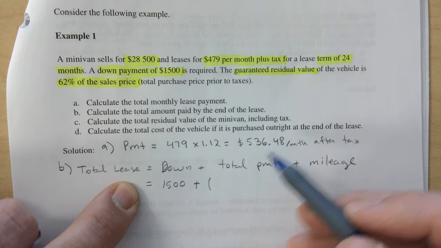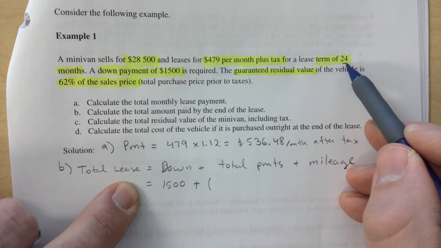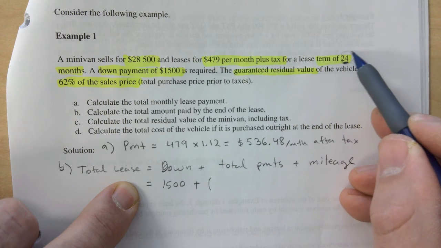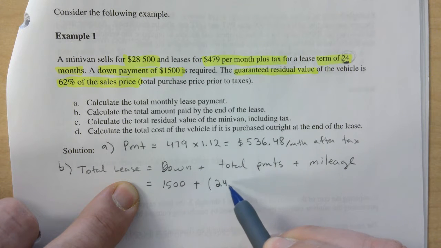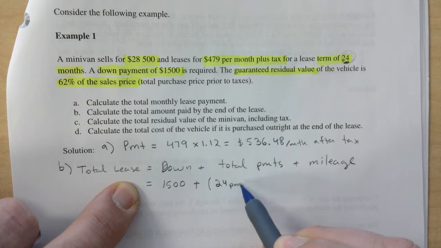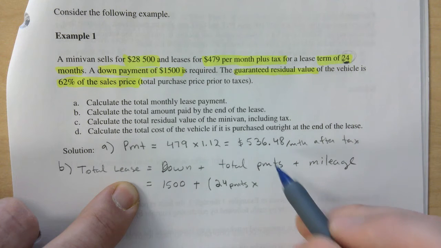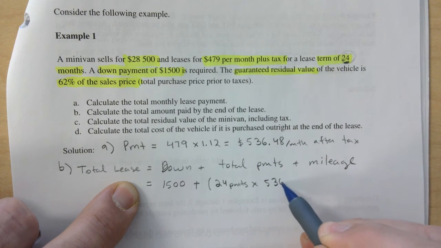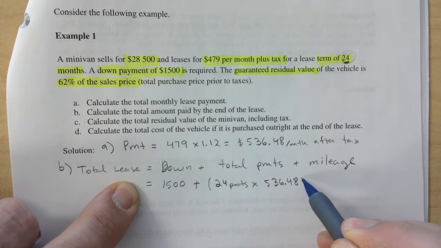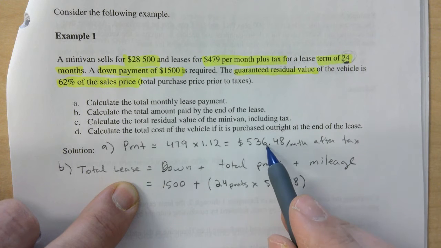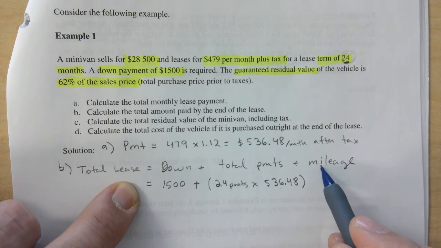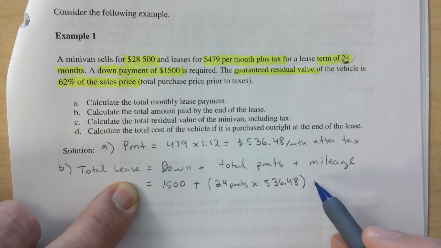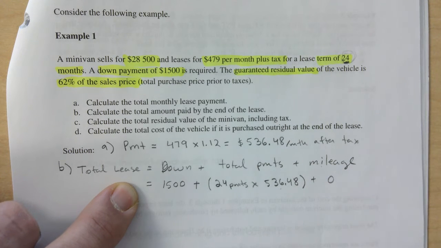Careful with the term. In this case, it says 24 months, but it could be given in years. But that means that we have 24 payments times the $536.48. You've already taxed it, so that's the payment we use here. There is no mileage charge, so we'll just say plus 0.